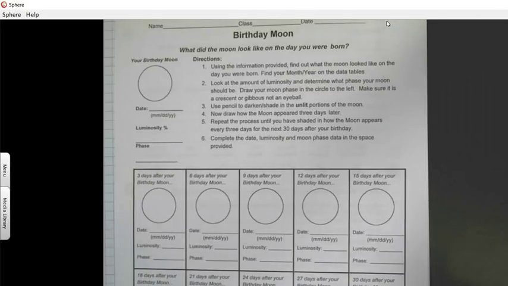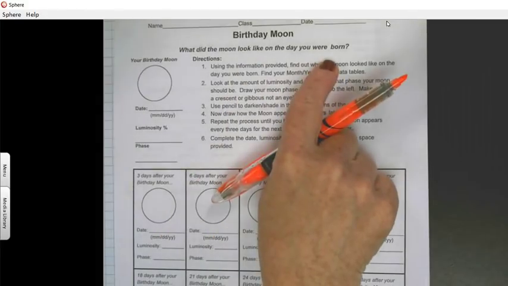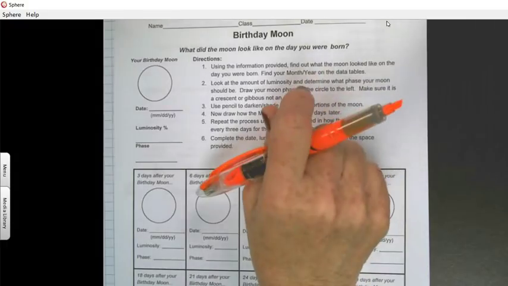Hello. I'm going to show you how to go in and set up your birthday moon project. We're going to read the questions, I'm going to show you what you need to do, and then you will get started. So the first question is, what did the moon look like on the day that you were born? You're going to use the information that's provided.